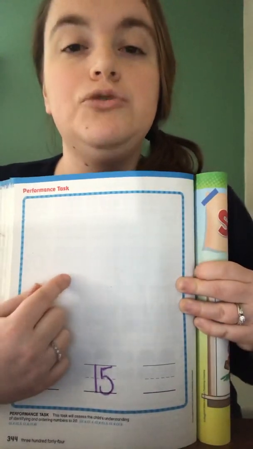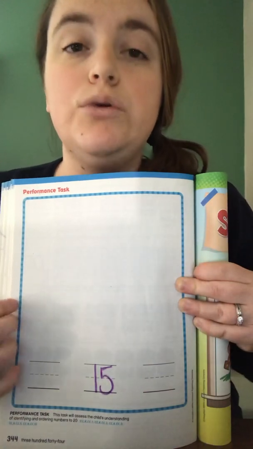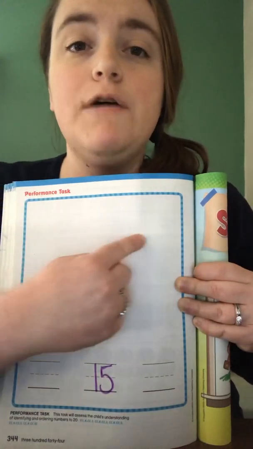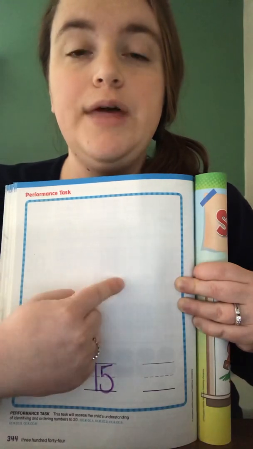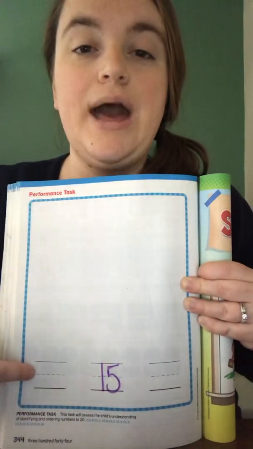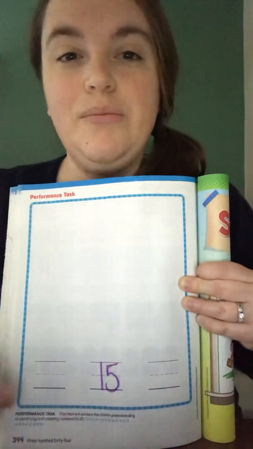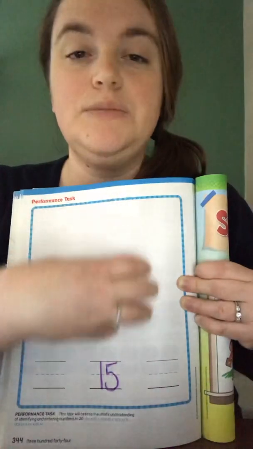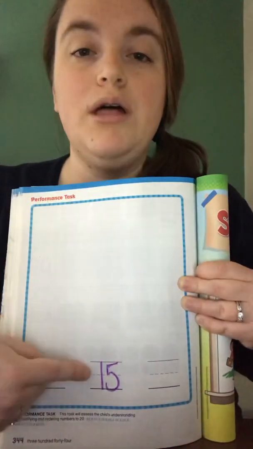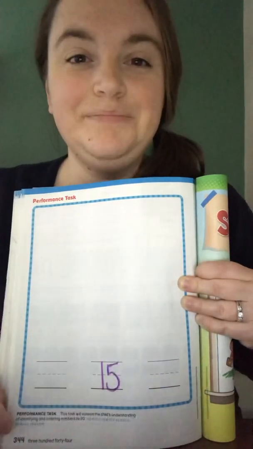This space up top is for you to draw. It might help you draw 15. You can pick hearts or circles or stars and draw 15 of them. If you take one away, how many do you have? If you add one more, how many do you have? So this is your workspace to draw this number and then find its neighbor numbers.